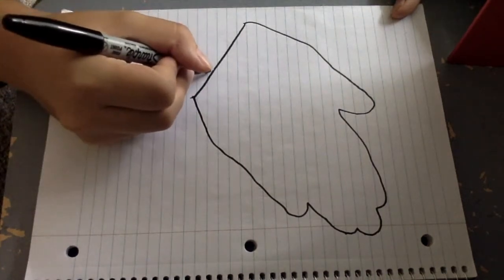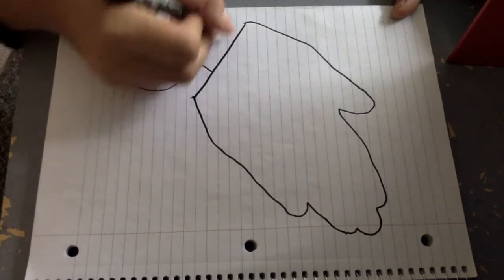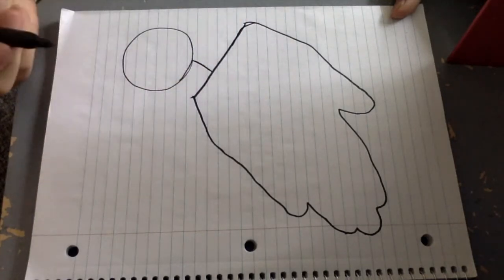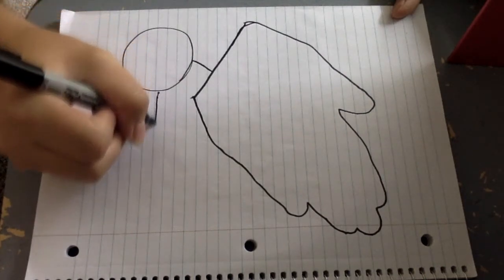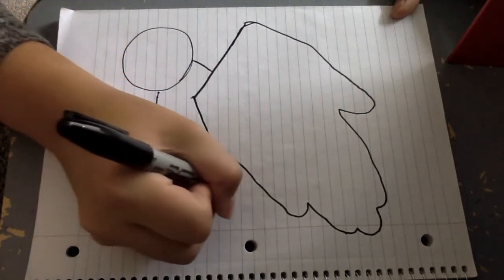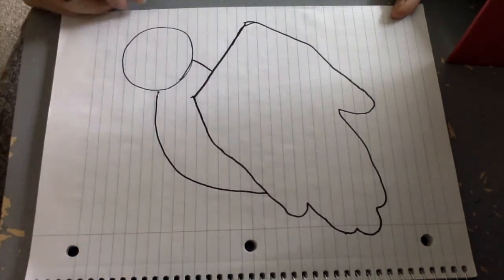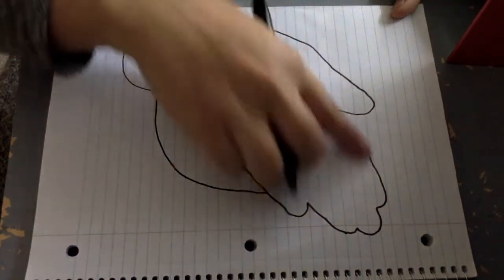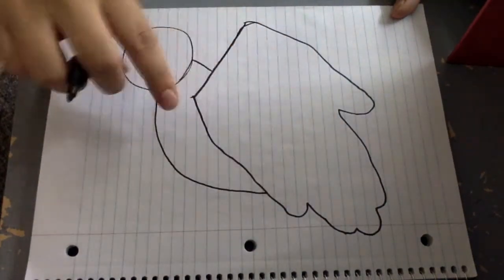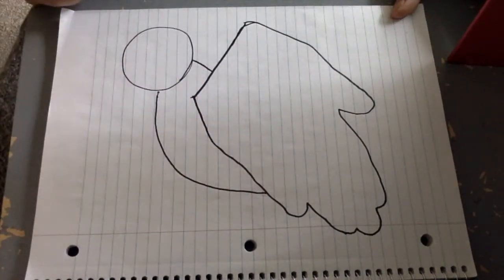So I'm going to do a little line here. Don't worry, our wing will connect somehow. And then I'm going to do a curved line, almost like a smiley face, connecting that tummy to the hand. Our circle is a geometric shape. Our hand or wing and these curved lines are organic shapes because they don't have names.